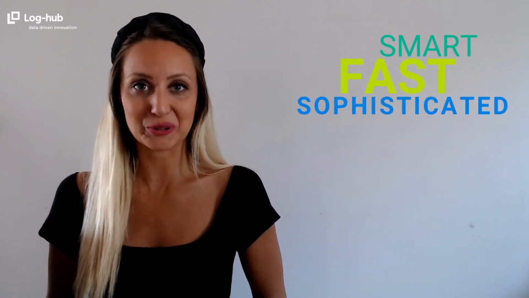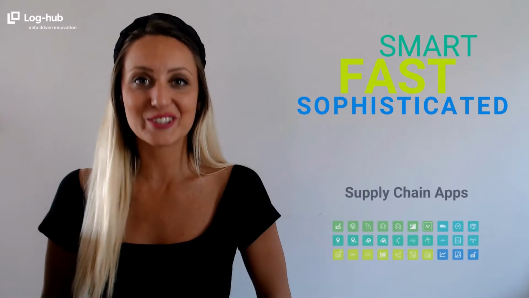This is where our solution takes place. We're extracting information from your data and providing you with powerful insights. With our apps, you can improve your supply chain strategy based on data-driven solutions. Let me introduce you to our smart, fast, and sophisticated tool. Let me introduce you to Supply Chain Apps.